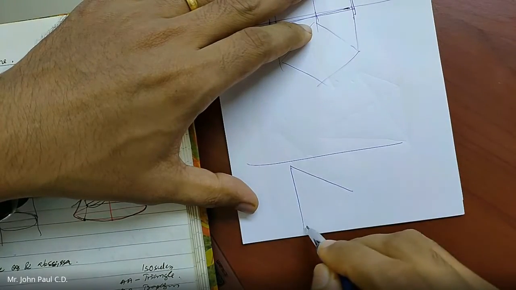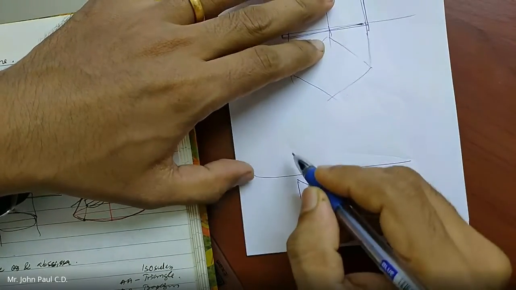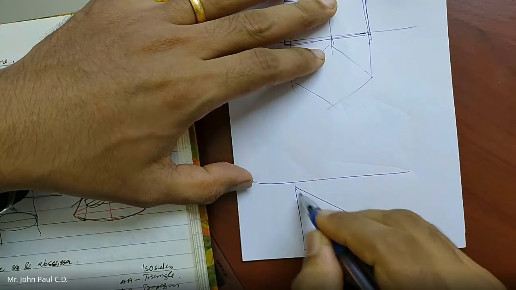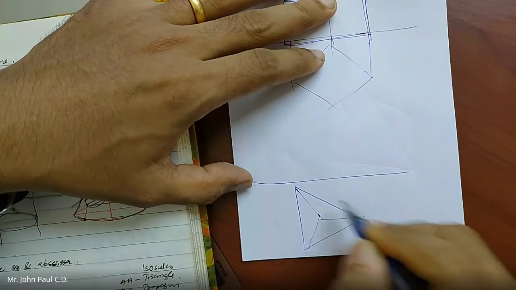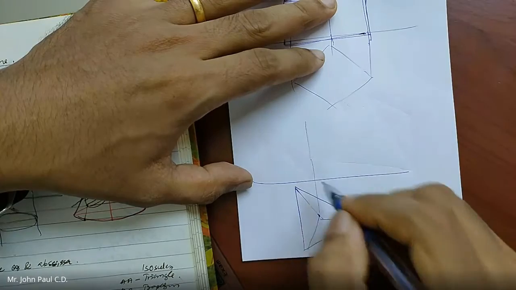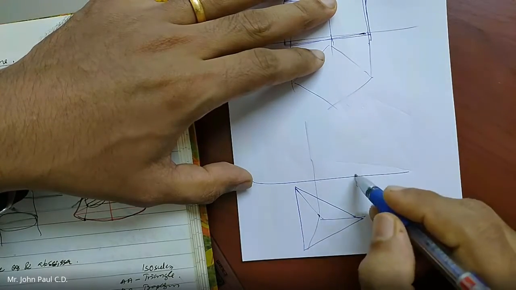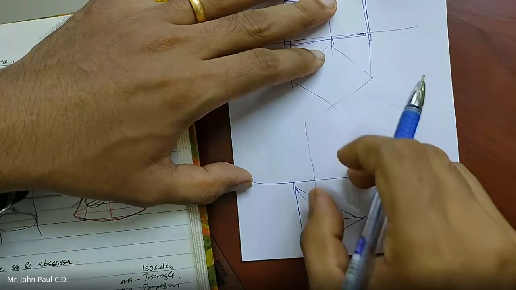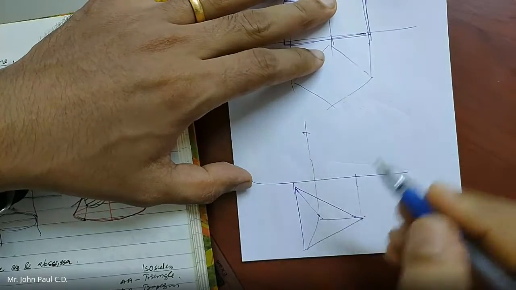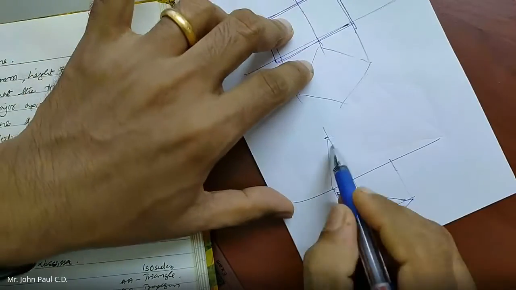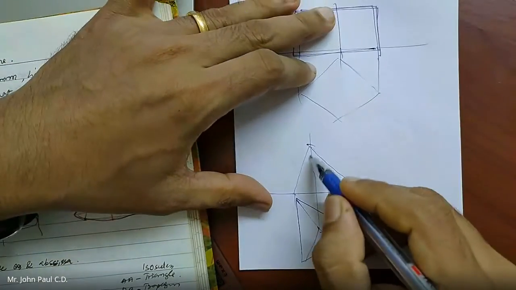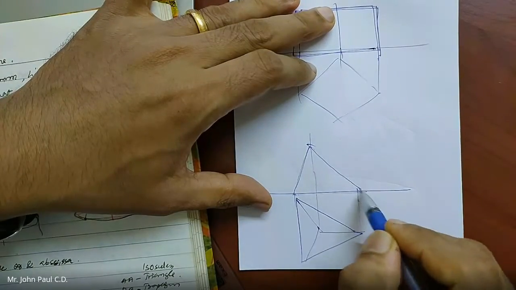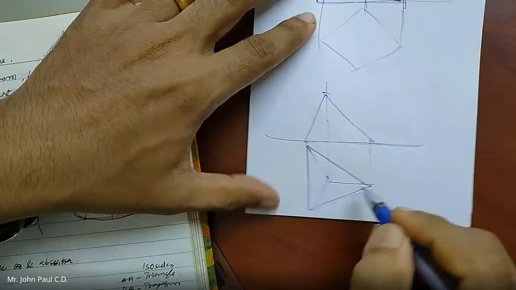So I just draw this in a rough condition. So this is how we get it.